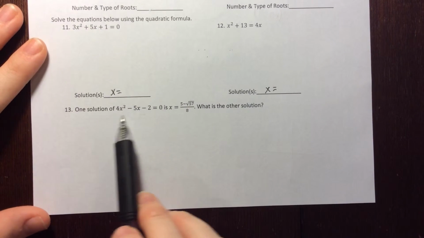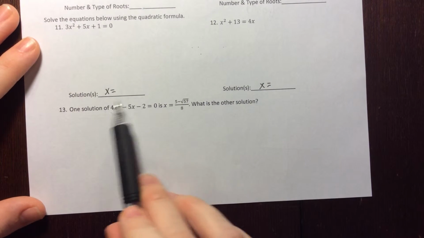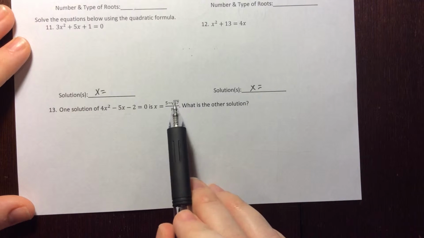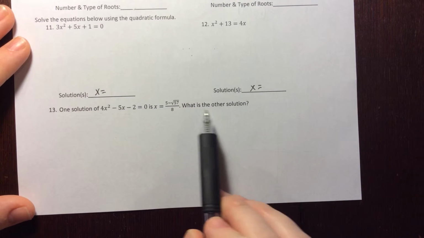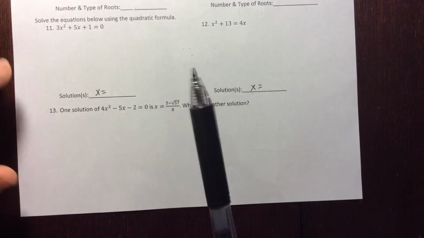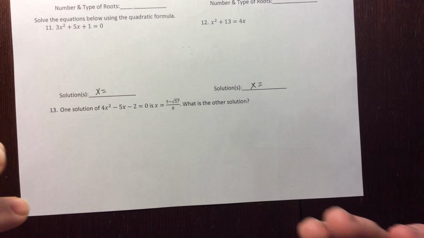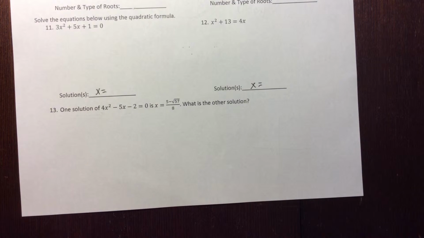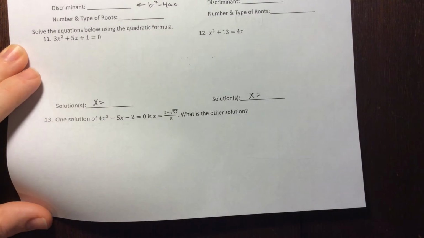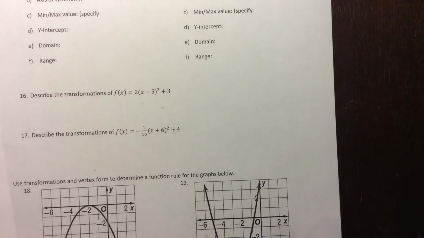All right, one of the solutions of this quadratic equation is x equals 5 minus the square root of 57 over 8. What is the other solution? If that's one solution, you should be able from this solution to just give me the other solution. I'm going to let y'all think about it, and hopefully y'all will get to an answer. It's not hard. It's really easy. You should look at your notes.